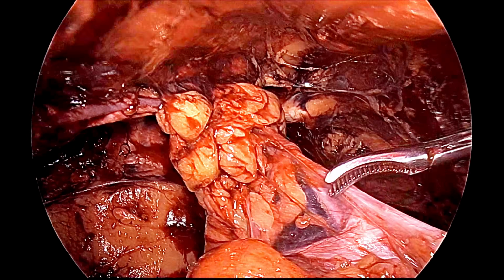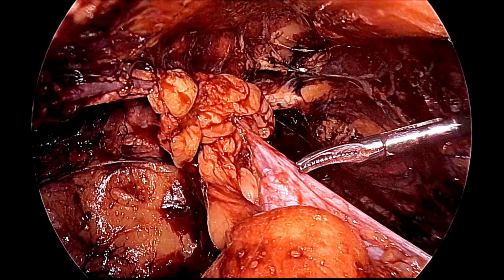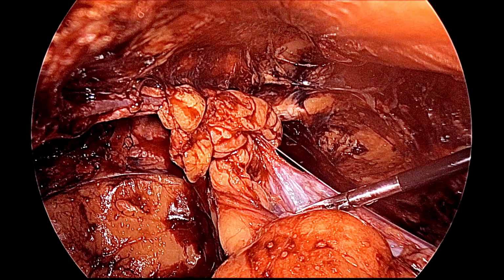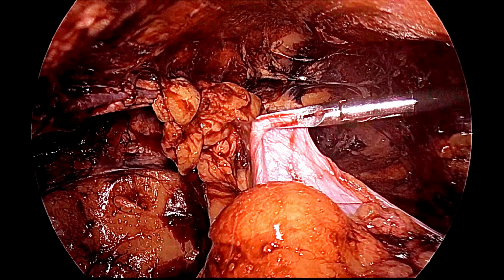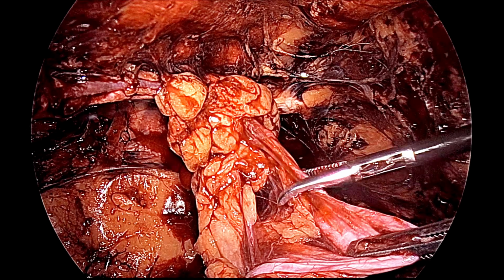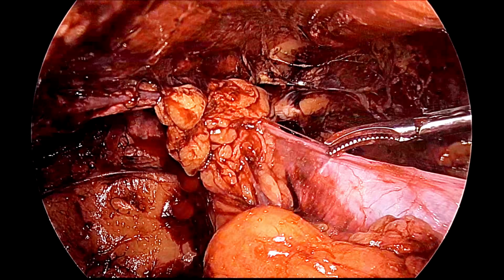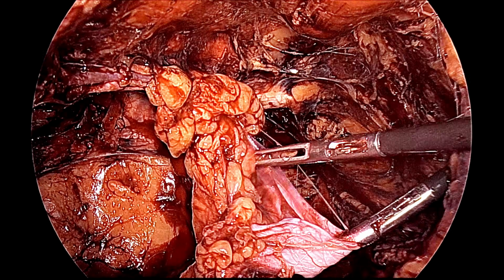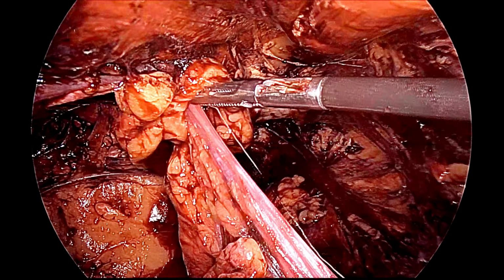So, this is the sac which is coming out, and it is not a very big sac, but it is not very small as well. So, slowly we have to be careful that we should not break the vas deferens, and the sac should be separated, and you should push the transversalis fascia away.